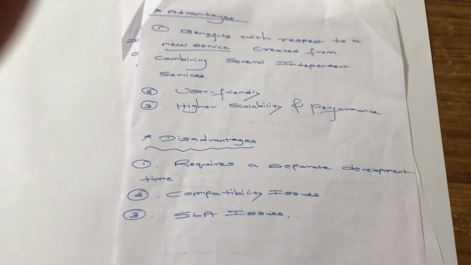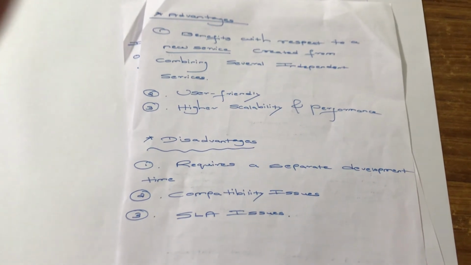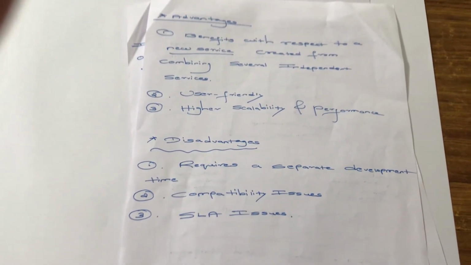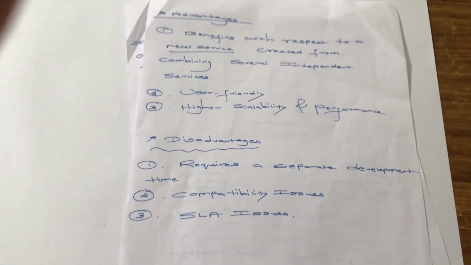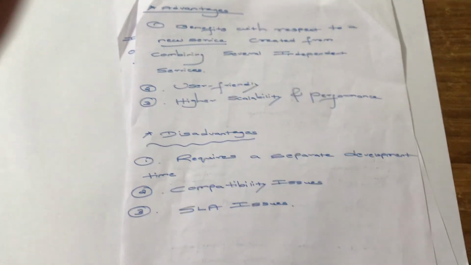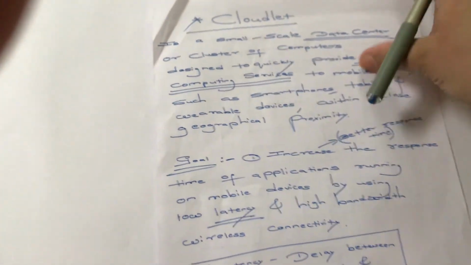So obviously it will lead to more development time, as well as with respect to the cloud service providers, with respect to the new set of the services you are giving to the user, it will lead to compatibility issues also, as well as some problems will come with respect to service level agreement. So these are all about your cloud mashup.